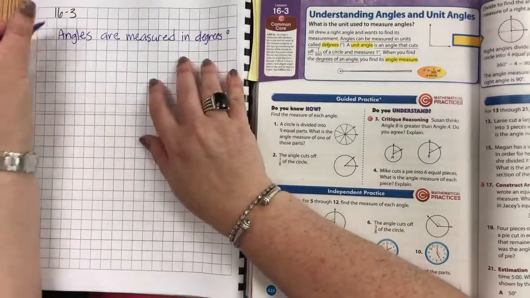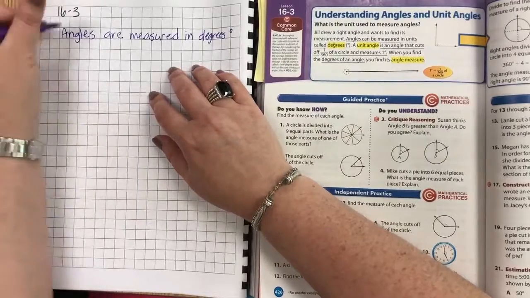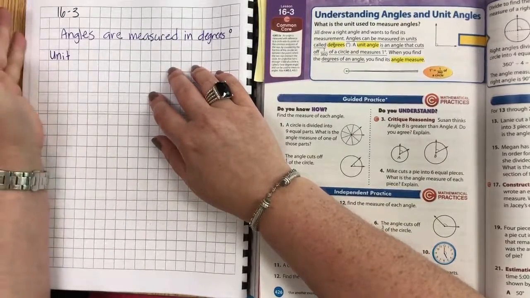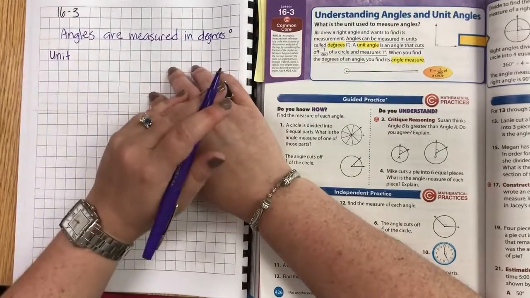A unit angle, that's the same concept as a unit fraction. Remember, a unit fraction was just one piece. The unit fraction of 3/4 was 1/4, 3 times.